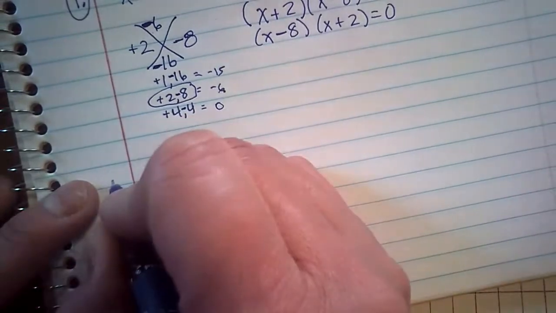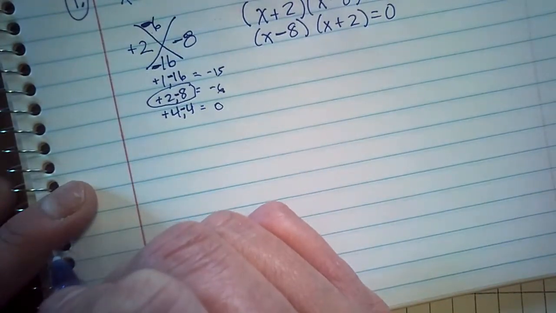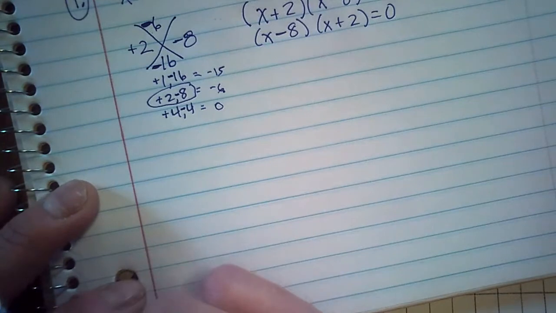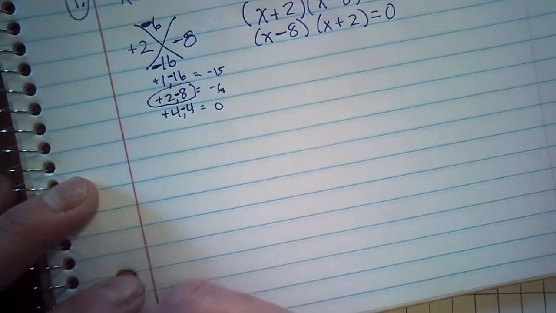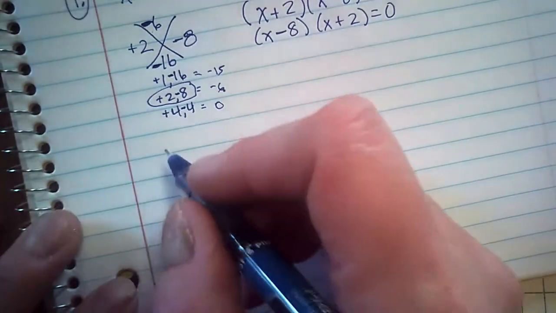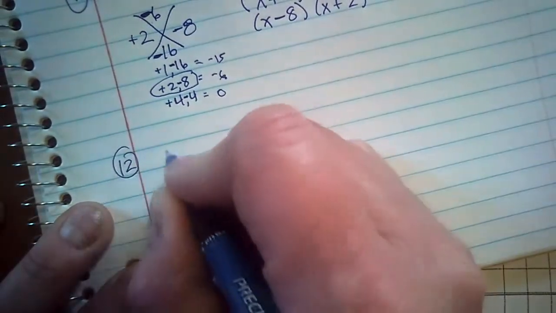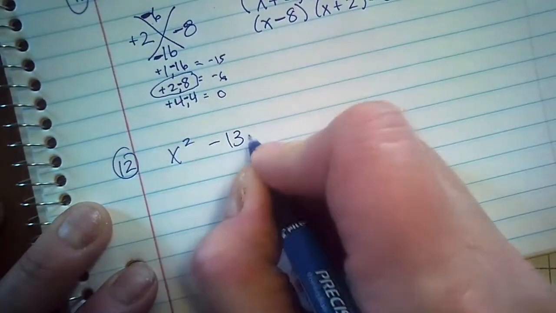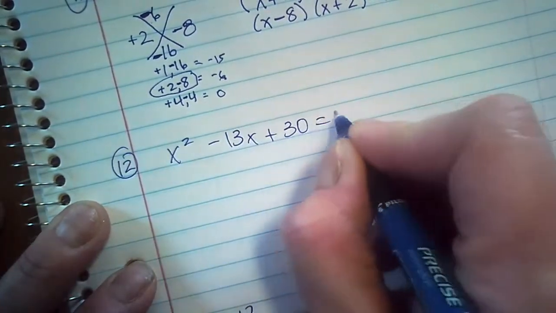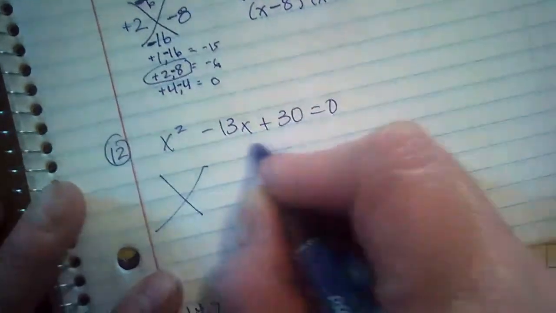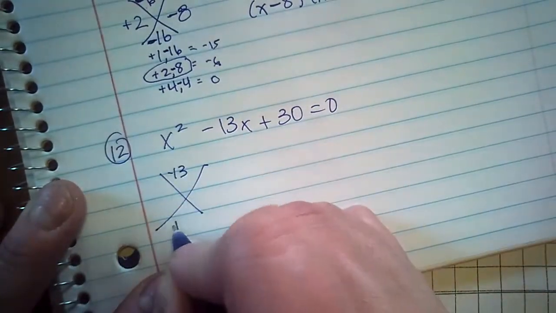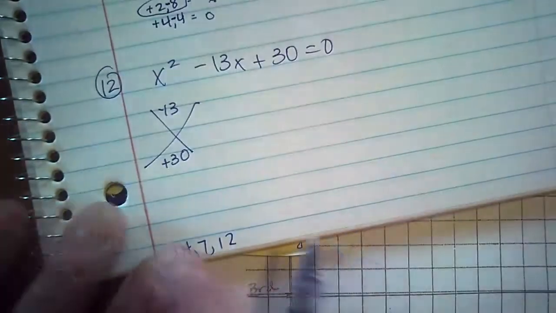And then problem number 12. Problem number 12 is what I did before. I don't see anywhere another one where my negative constant is there. So we're going to have x squared minus 13x plus 30 equals 0. So negative 13 is here, positive 30 is here.